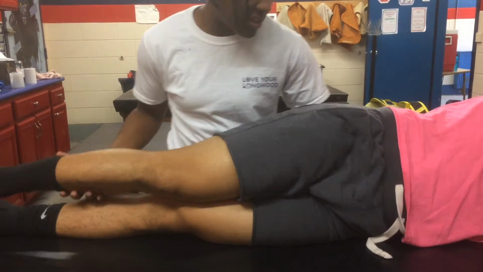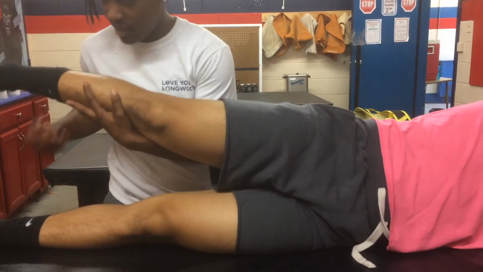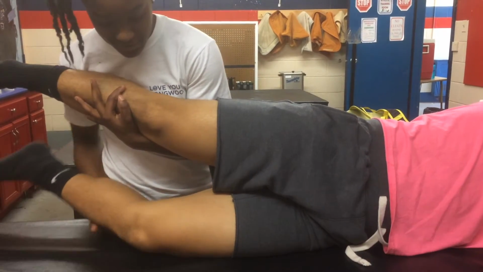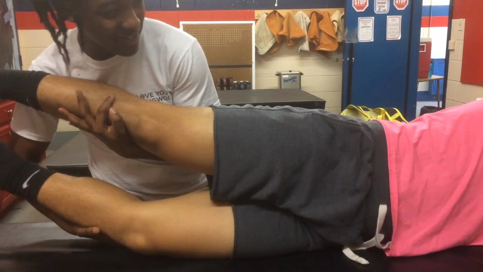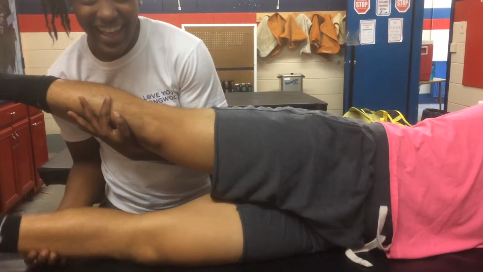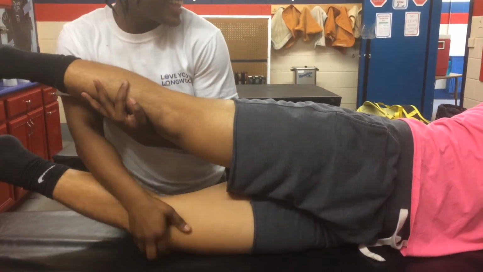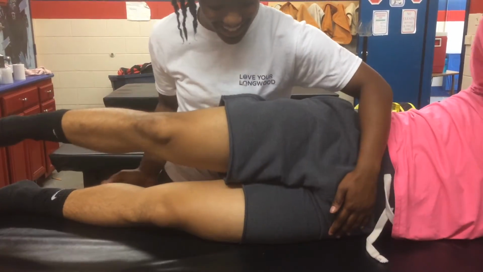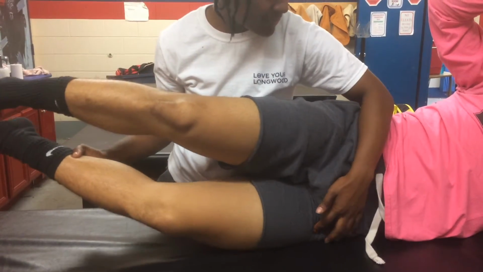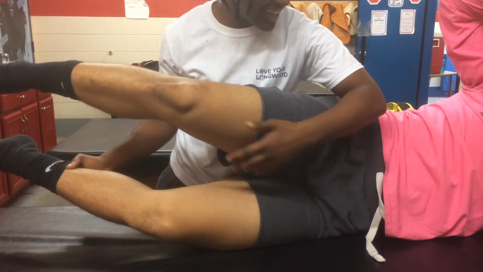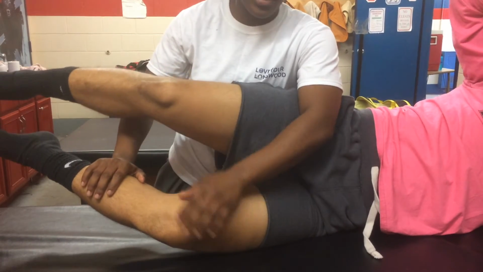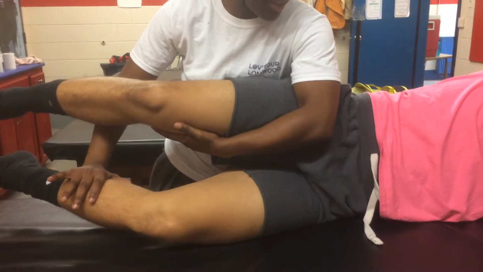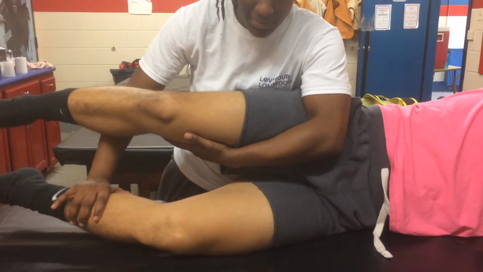And then I'm gonna have you stay in this position, and I'm gonna hold this leg. I'm gonna need you to raise this leg here, raise it up off the ground. And then I'm going to be testing your glute minimus. And I'm going to ask you to hold this position for 5 seconds. Ready, go. 1, 2, 3, 4, 5.